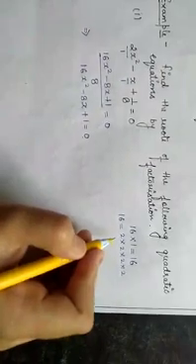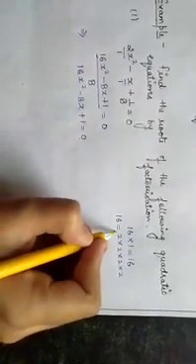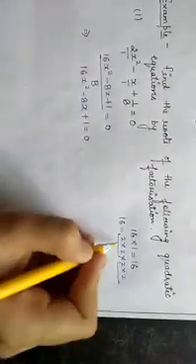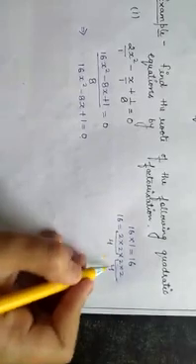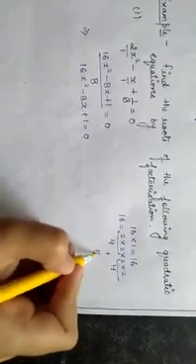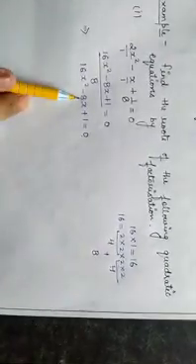I am going to divide these factors into two parts: 2 twos are 4 and 2 twos are 4. We get two groups, 4 and 4. Now I am going to add 4 plus 4, which gives 8, which is the middle term.